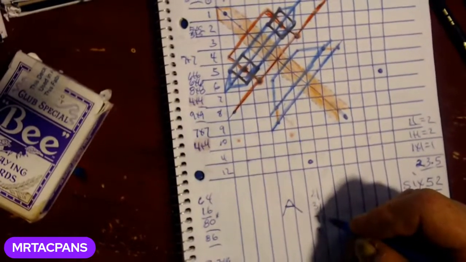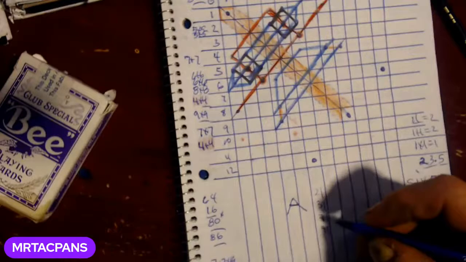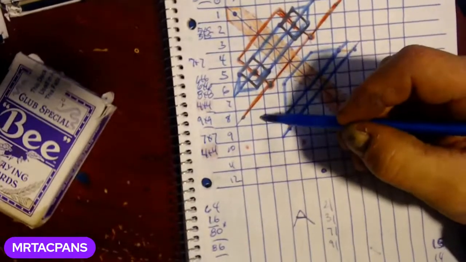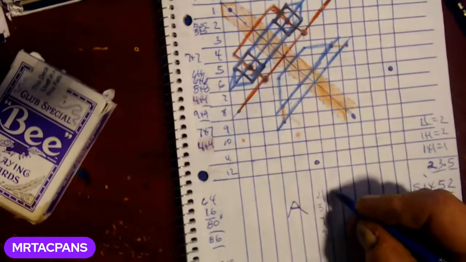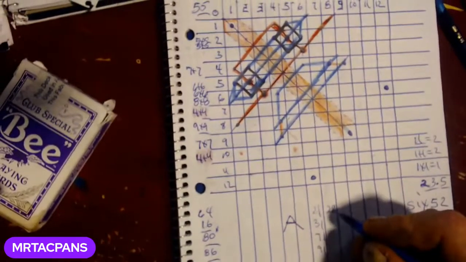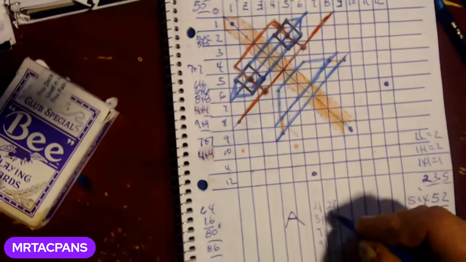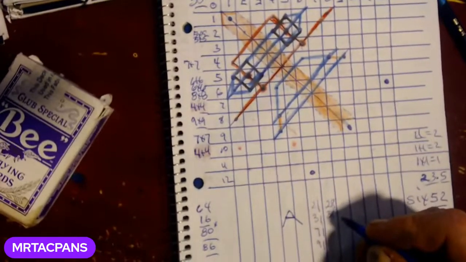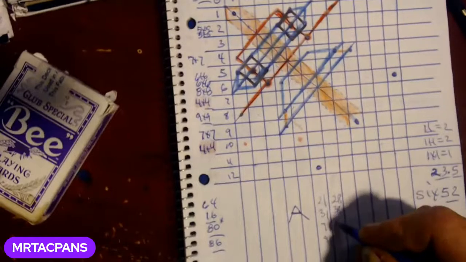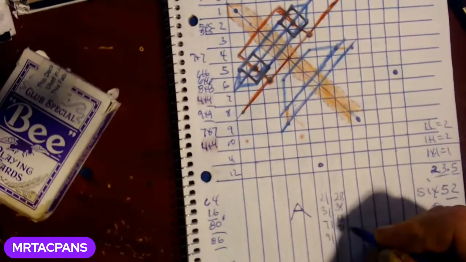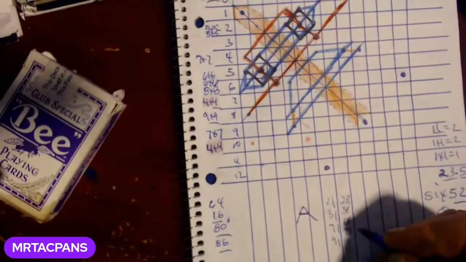I have 82. I have 22. I have 82, 81, 82. I have 28 or 82 and 38, 28 and 38, and 68, 68 and 78, not 58.